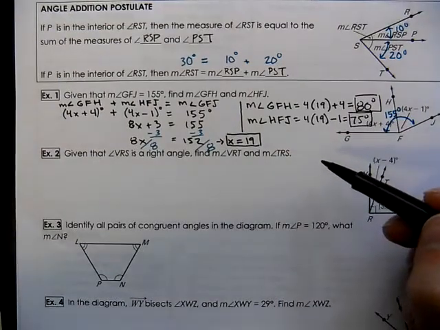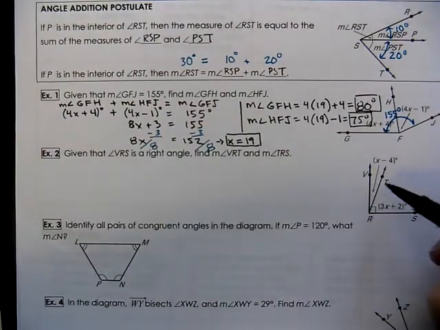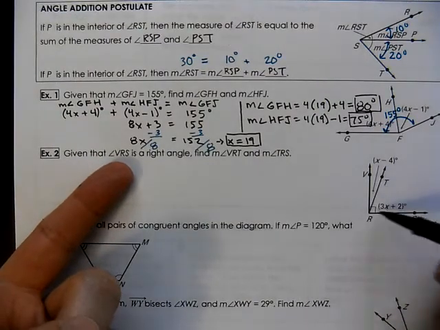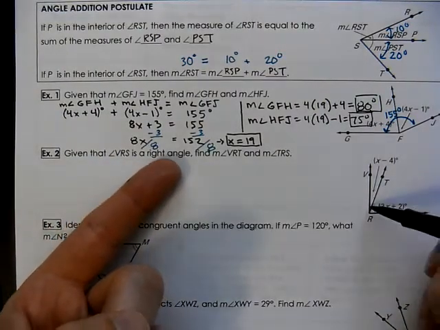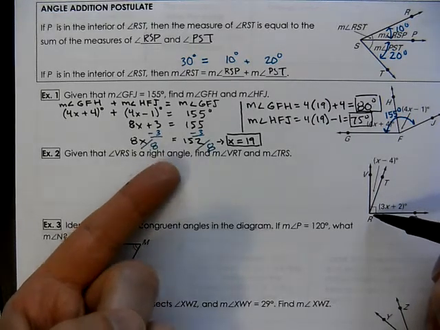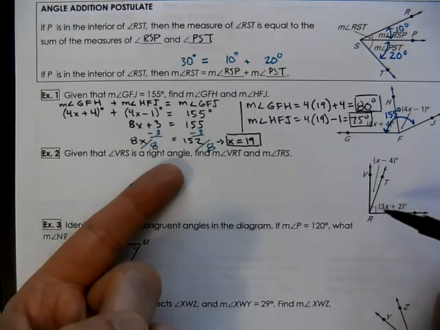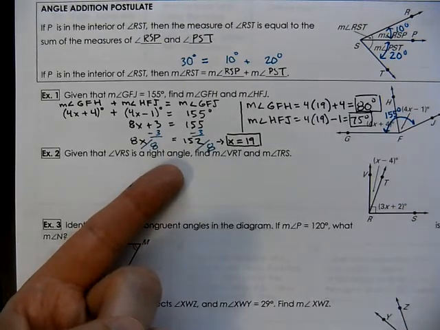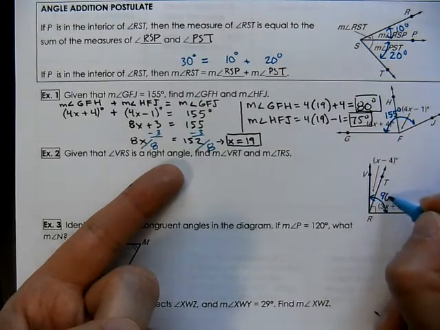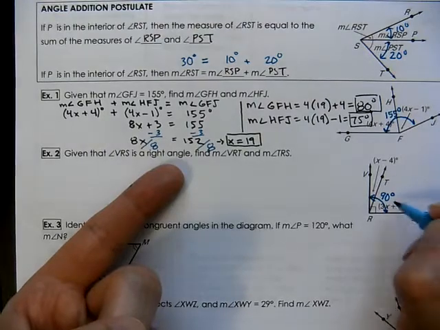Example 2 is quite similar. We still have two angles that are next to each other, so this is our angle addition postulate. We'll be adding them up, and the given information tells us that angle VRS is a right angle, and in fact we can see the box right there, so we know it is. We have to remember, by definition, a right angle is an angle with a measure of exactly 90 degrees. So even though they use the box, if you want, you can add to the diagram that the large angle is 90 degrees, and that's what we'll add up these two angles to.